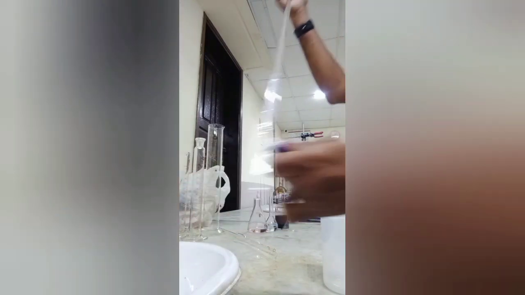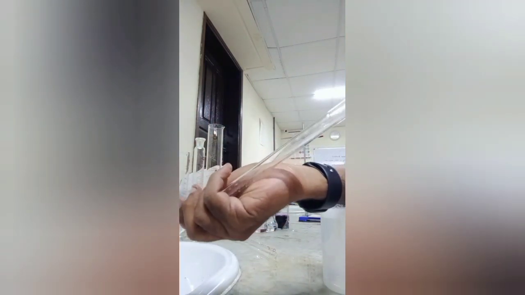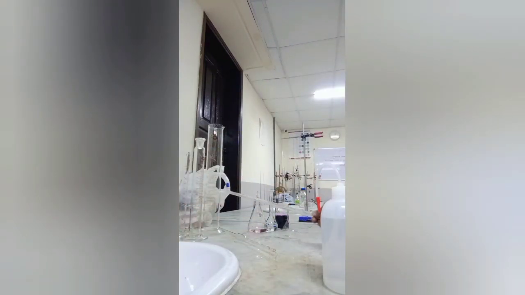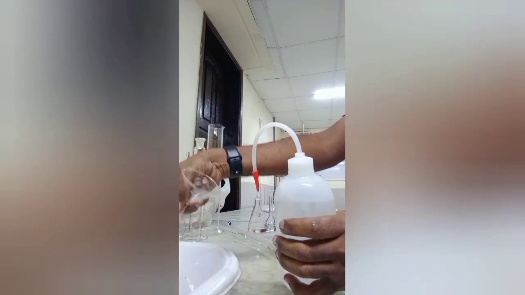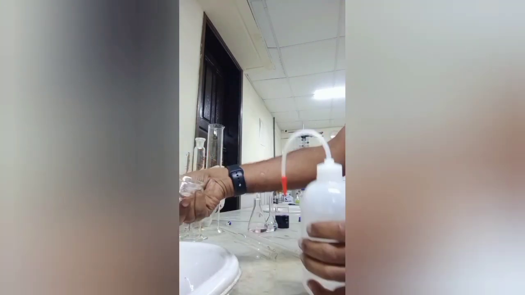Then you can open this side by rotating. Okay, like this you want to do two times. This is the way of washing. Funnel, the same thing. Every time use the wash bottle. If water is not there, fill the wash bottle with water. It will be good for you to wash it very easily.